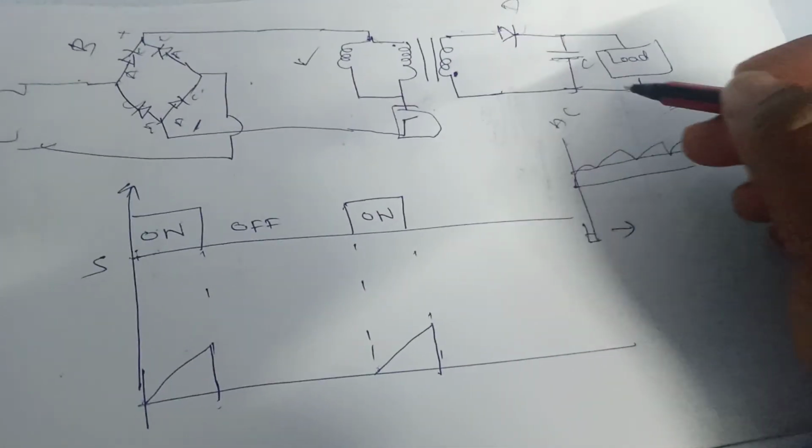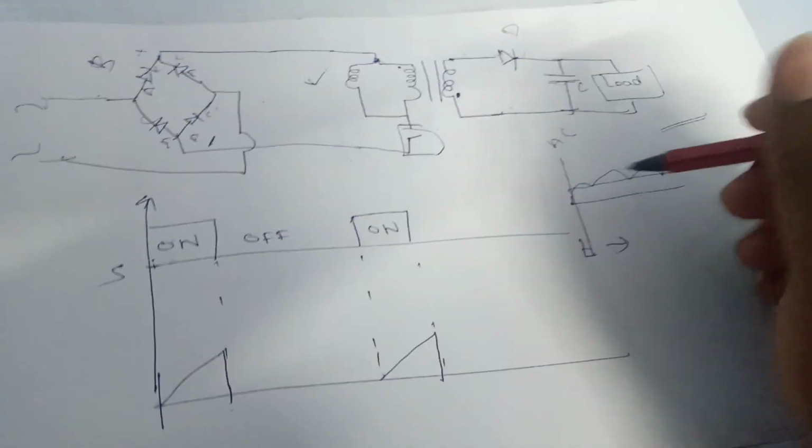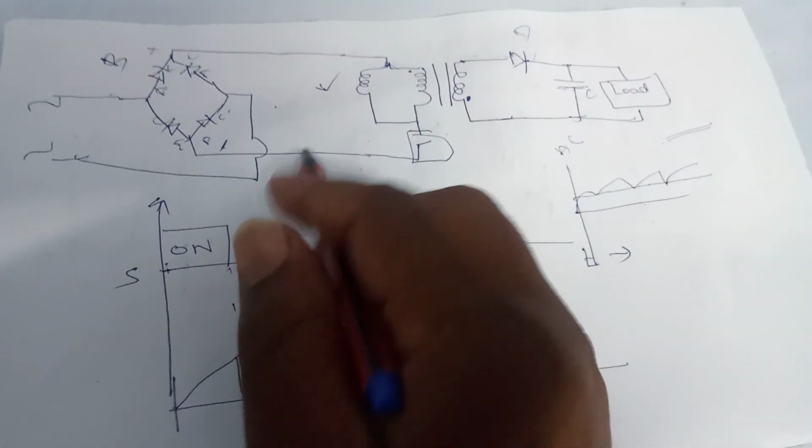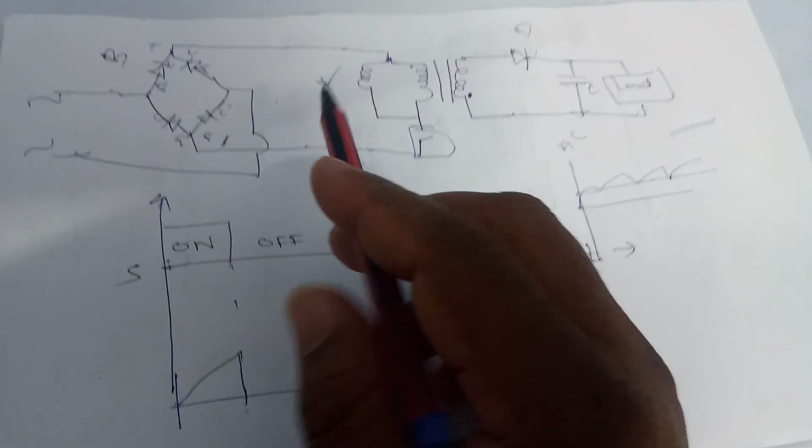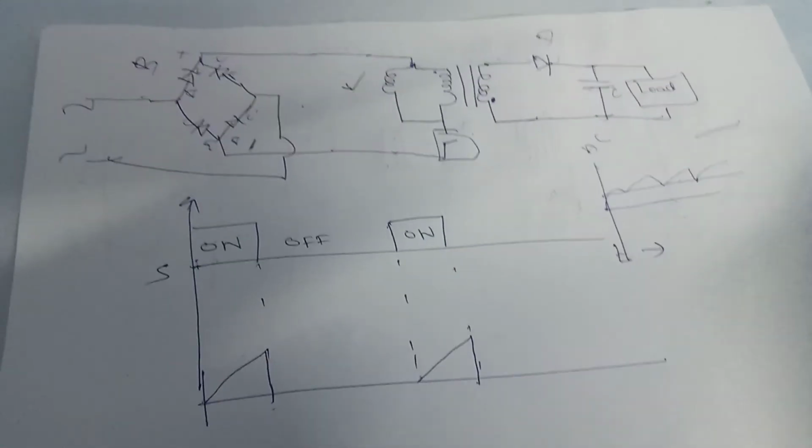Next we can discuss feedback circuits and clamp circuits. Next we can discuss protection circuits. This is how it works, and we'll go into the calculations also.